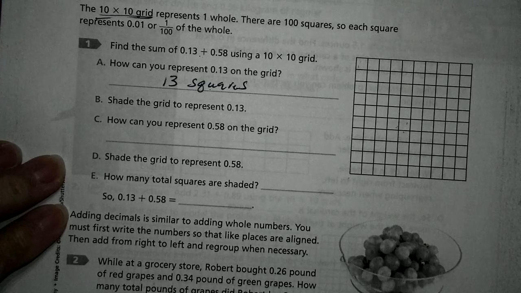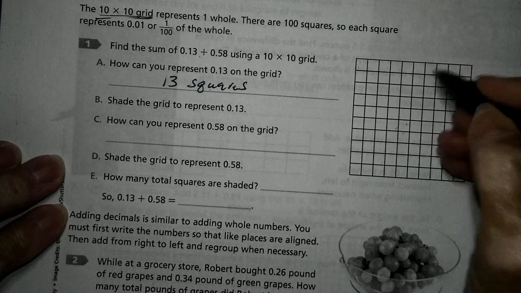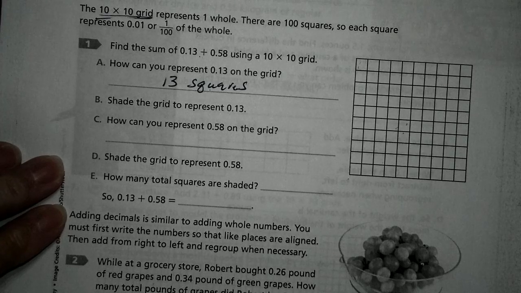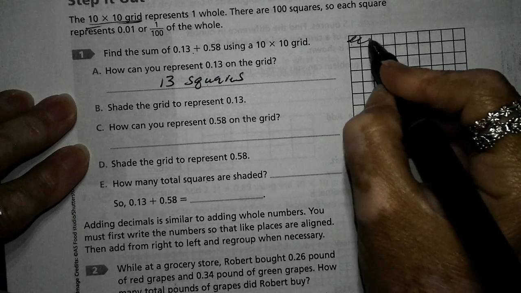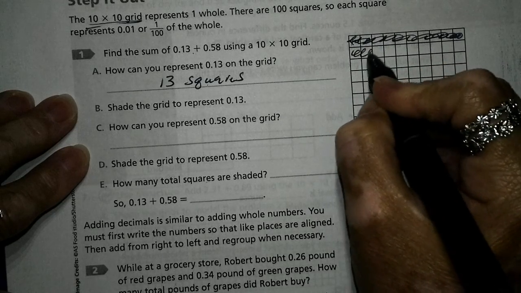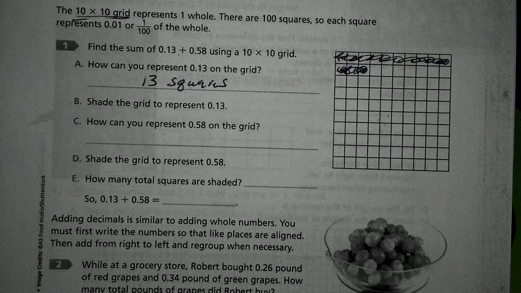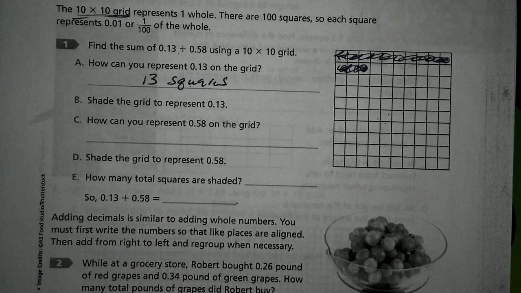No. I could actually, if I wanted to, use the one in the middle and then 3 small ones. It doesn't matter. Okay? So I'm going to use these up here. You can use whatever you want. Okay? And that's B.